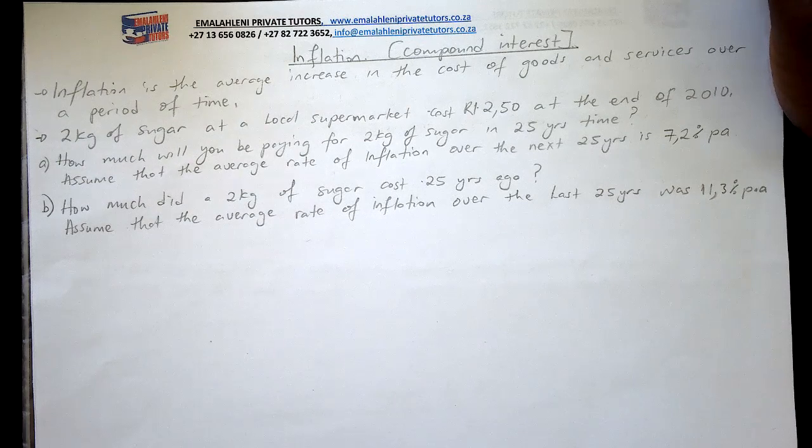So the first example is 2 kg of sugar at a local supermarket costs 12 Rand 50 at the end of 2010. So whenever you see inflation, you must think of compound interest. That's what's important. Whenever you see inflation, you must think of compound interest. We use compound interest formulas.